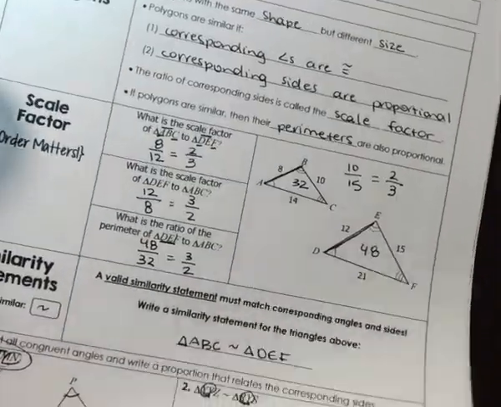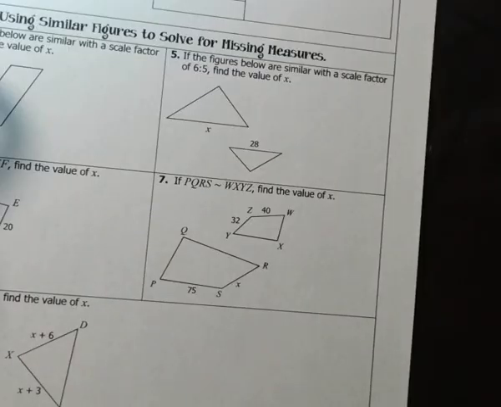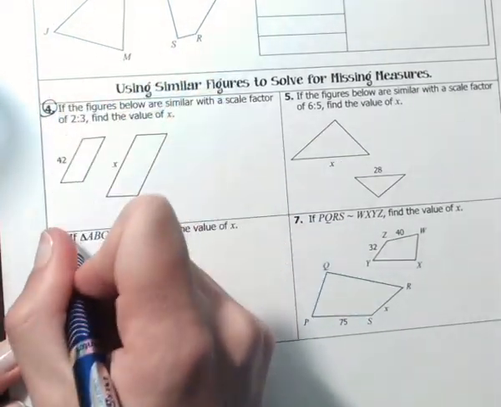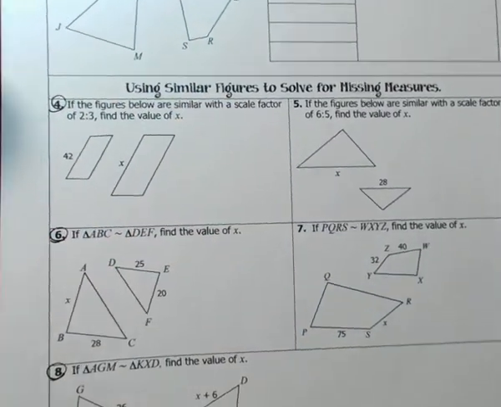All right, flip to the back. I'm going to let you try 3 on your own, but let's go ahead and try a couple of solving problems. I'm going to do 4, 6, and 8 with you, and then I'll post the answers to the rest of them. All right, number 4.